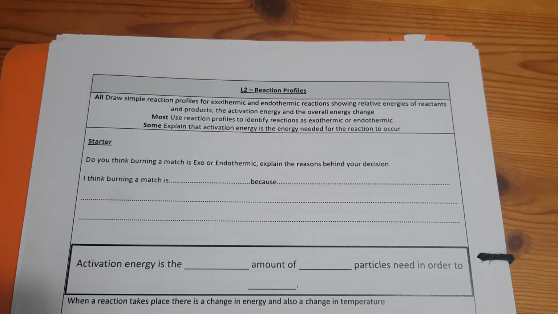Okay, in this video we're going to be looking at reaction profile diagrams. So we've already looked at exo and endothermic reactions, and we've described them in terms of the energy they are giving to the surroundings in the case of an exothermic reaction, and the energy being taken in from the surroundings in terms of an endothermic reaction.